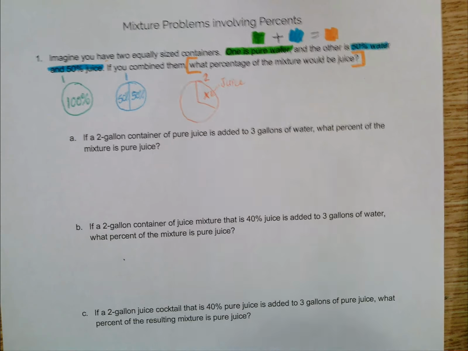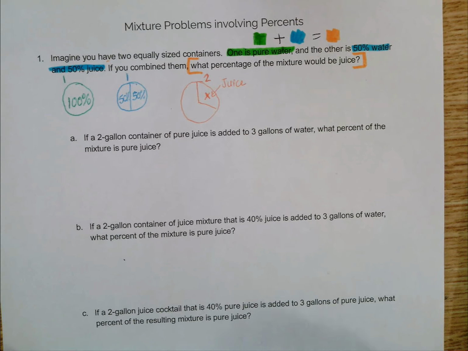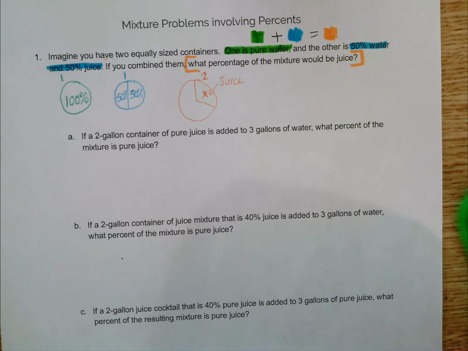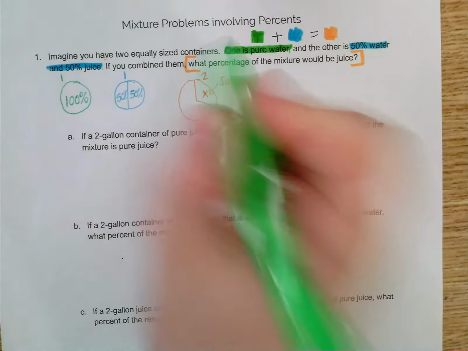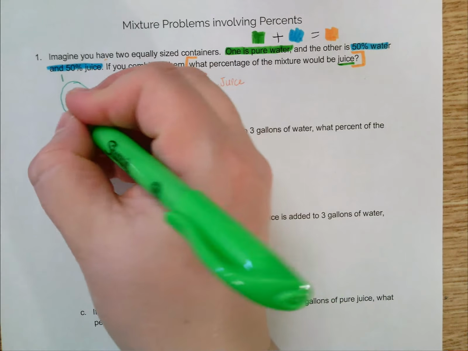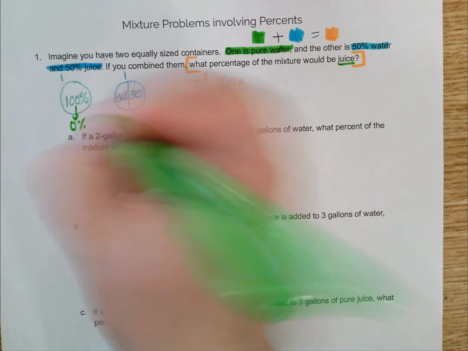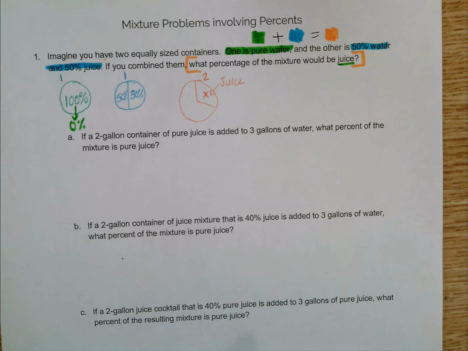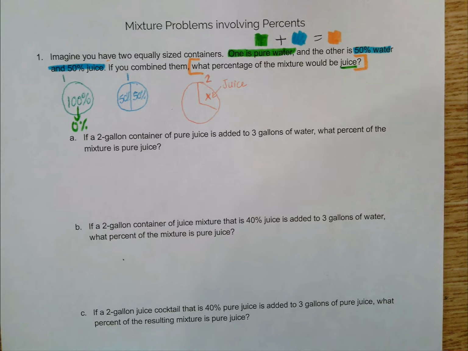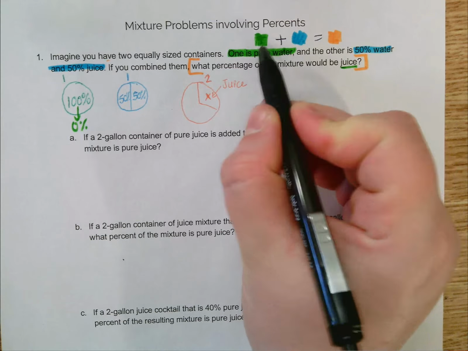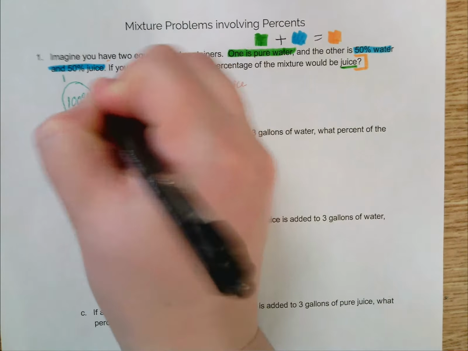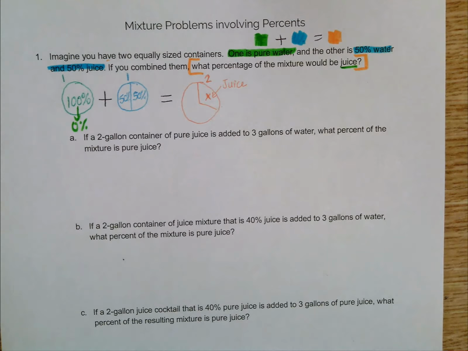Let's go back and make one quick edit. You see this first container? I labeled it 100%. That was the amount that was water. We're measuring juice. The percent of that container that's juice is 0%. So when I write my equation, I'm going to have to involve that 0% somehow. Remember from before, I said that my green value plus my blue value would be equal to my orange value. So I'll do the same down here.